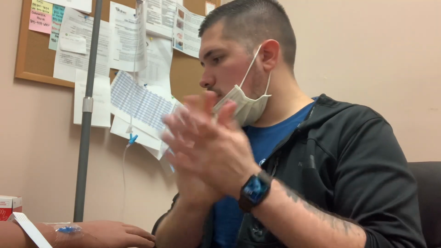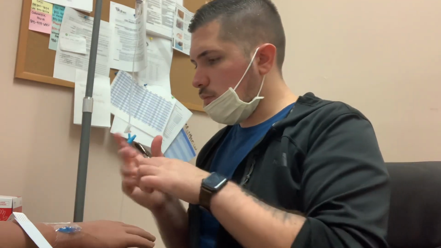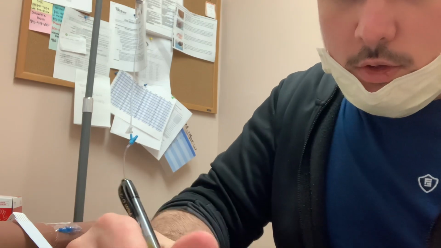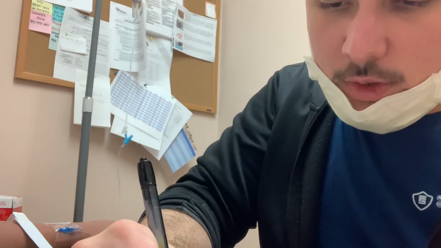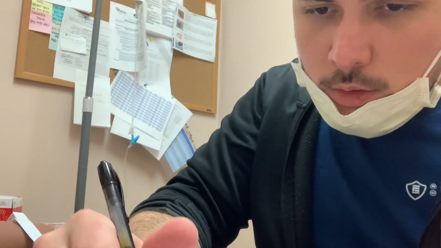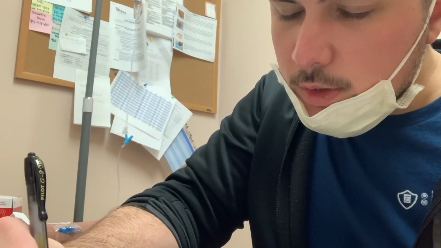So now we're going to doff our gloves, do hand sanitizer. We are going to fill out our MAR for the sodium chloride. So it was given. Let's start it at 1715. Flow rate is 125 mLs per hour.